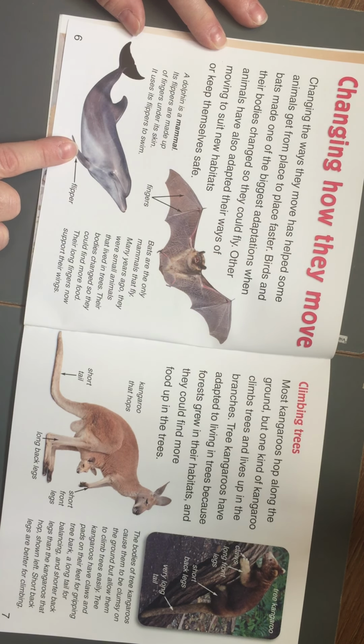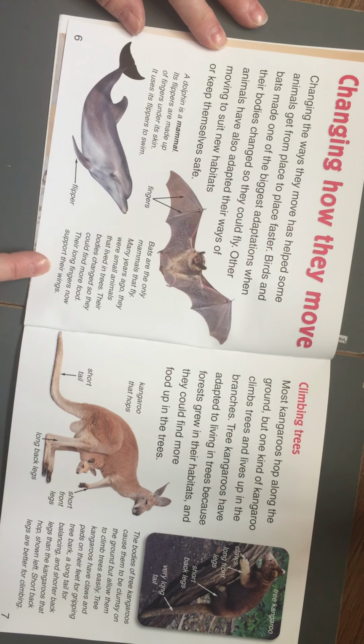So the dolphin is a mammal. Its flippers are made up of fingers under its skin. It uses these flippers to swim.